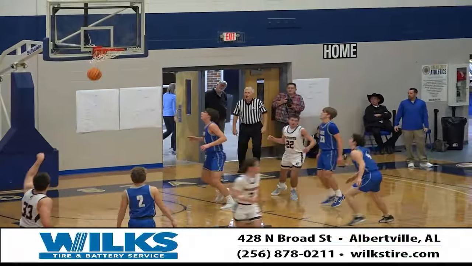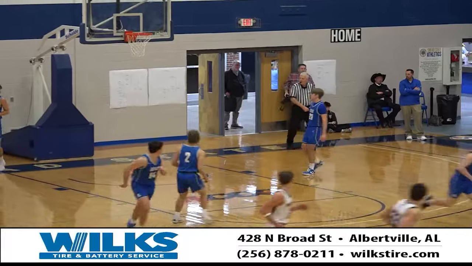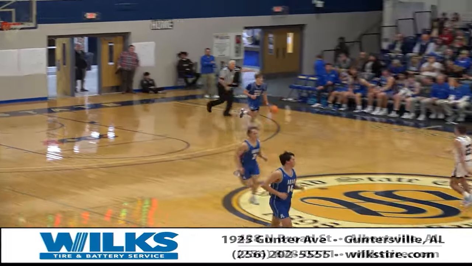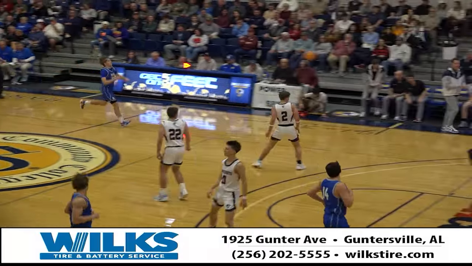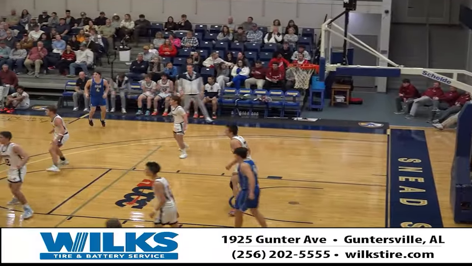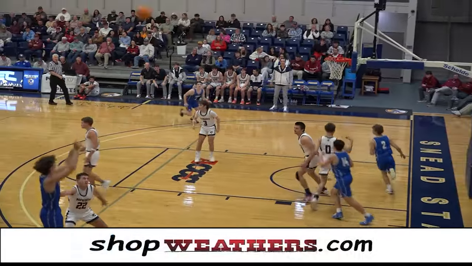There's Ethan May with a long three off the inbounds play. Arab kind of lost him defensively. The big guy was wide open at the three-point line, and he gives the Patriots a 5-point lead.